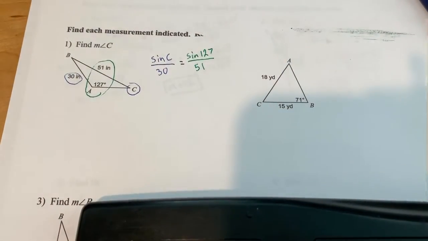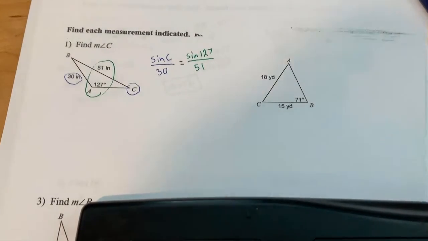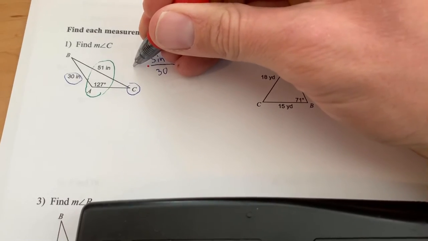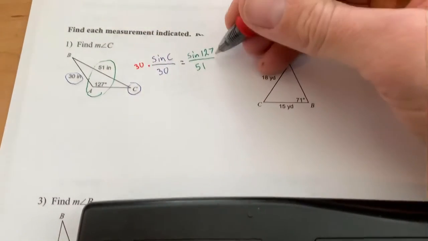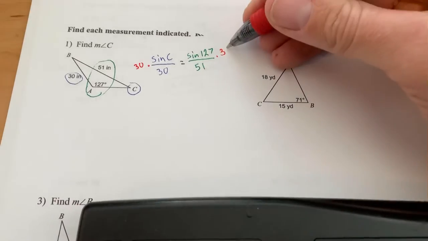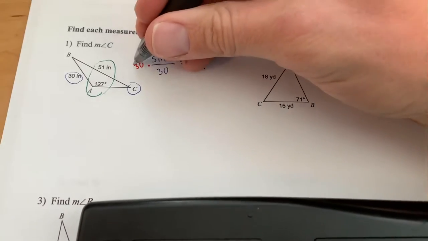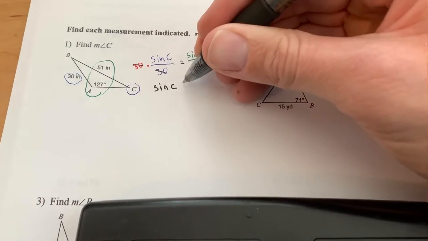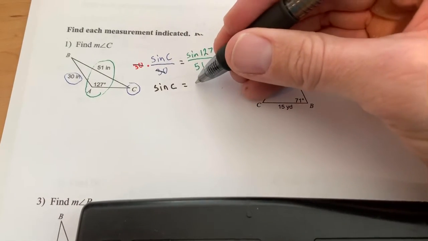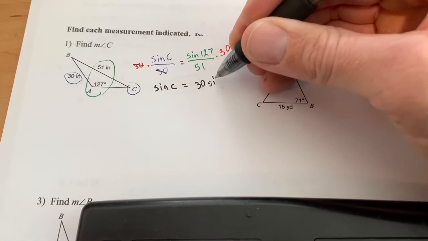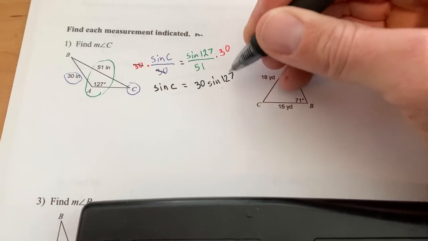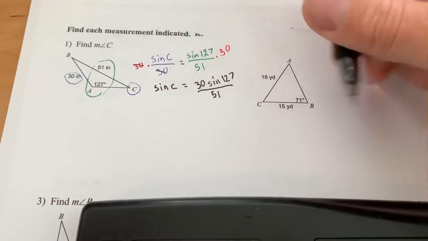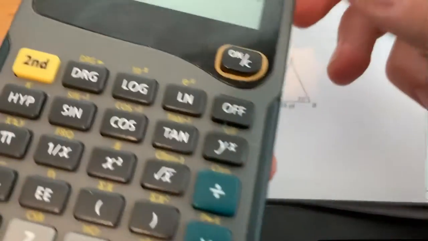Once you have the ratio set up, all it is is solving for C. First thing I'm going to do is multiply both sides by 30. So the 30 here cancels out the 30 down there. I get sine of C is equal to 30 times the sine of 127 over 51. I'm going to put that into a calculator.